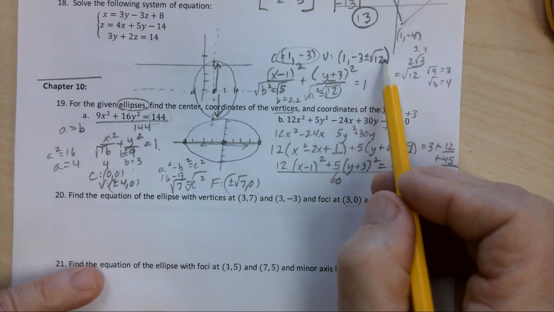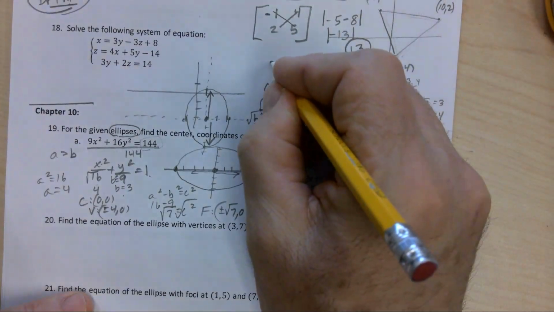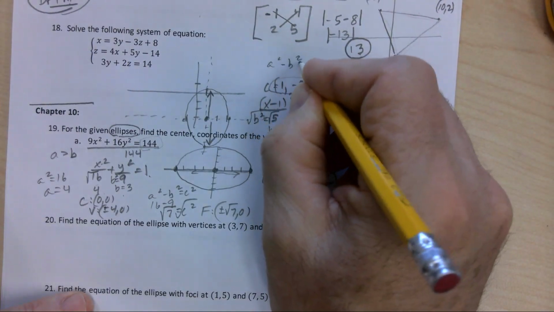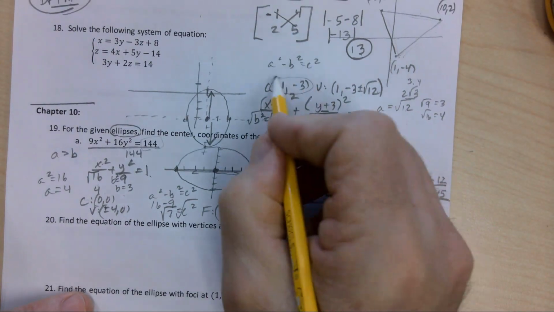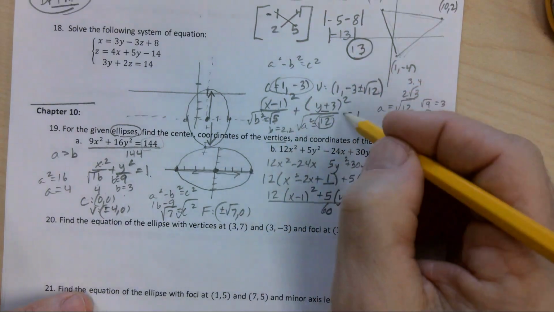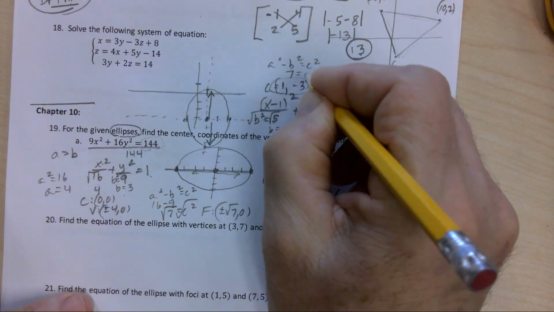And then what are the coordinates of the foci? Well, I've got to use the formula: a squared minus b squared equals c squared. So that's the big one, 12 minus 5, which is 7. So I get 7 equals c squared.